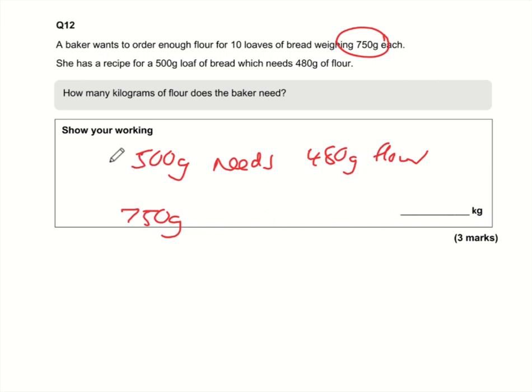So how many times greater than 500 is 750? Not so obvious. Now, one thing that's vaguely obvious to me is that both of these are multiples of 250. So if 500 gram needs 480 grams, then 250 grams, well, that is half. So that will be half of 480, which is 240. To go from 250 to 750, I'm multiplying by 3, so therefore I'll need triple the amount of flour.